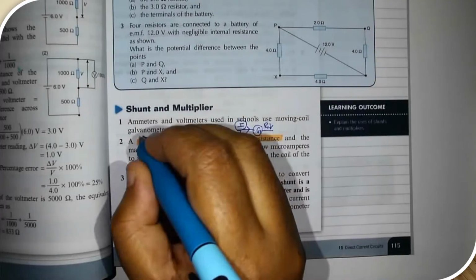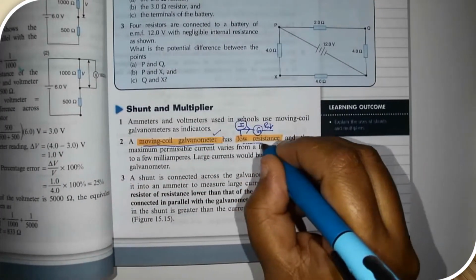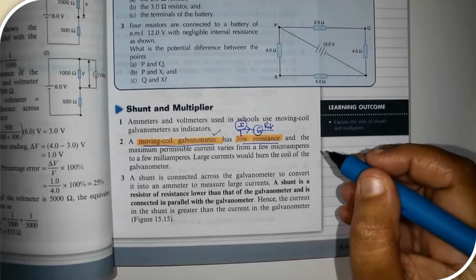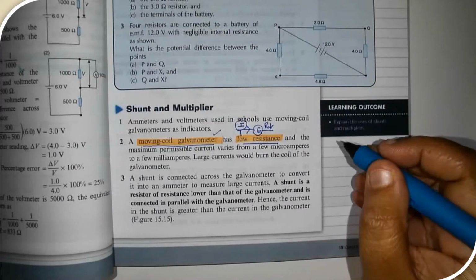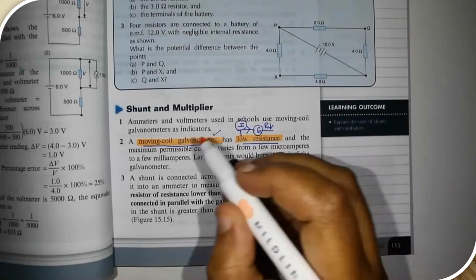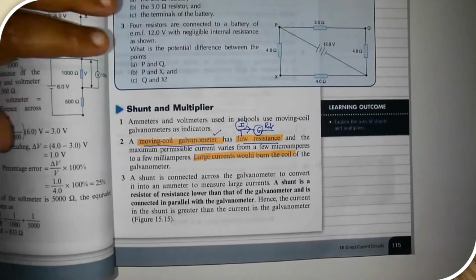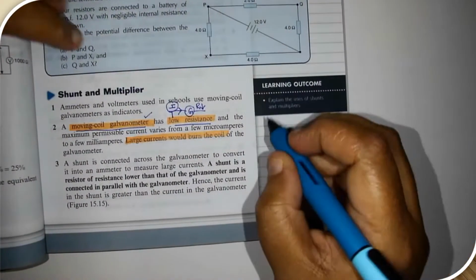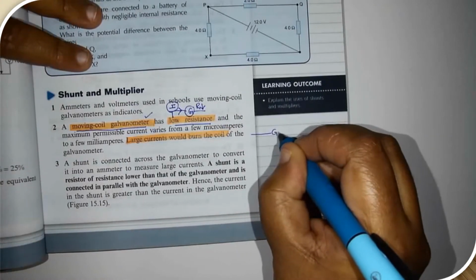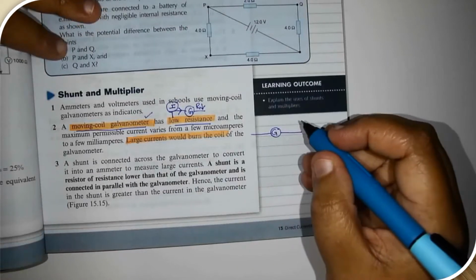A moving coil galvanometer has a low resistance and the maximum permissible current varies from a few microampere to a few milliampere. Large current will burn the coil. Okay, so what does the sentence mean, class? Now we have a galvanometer, which is a moving coil galvanometer.